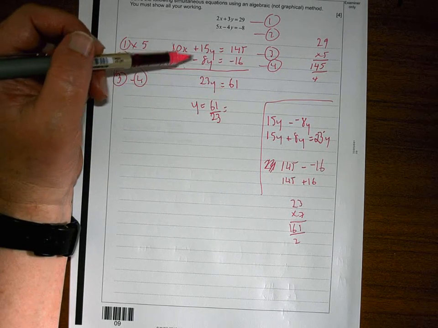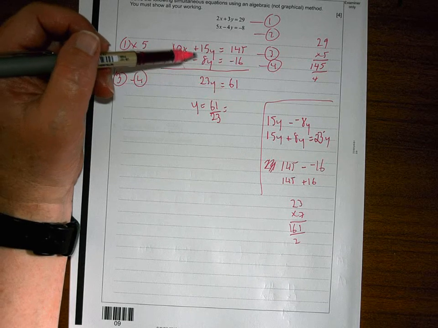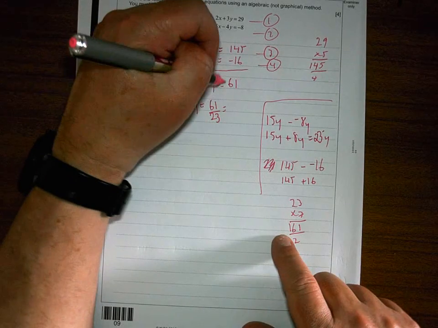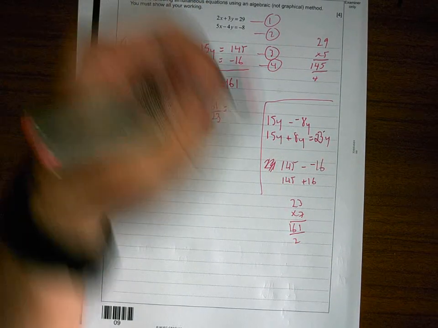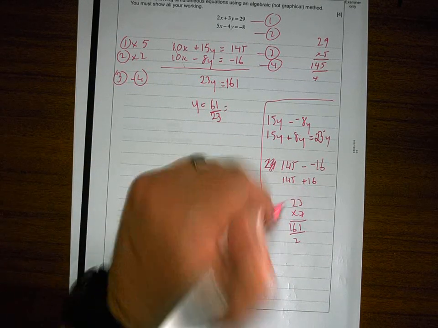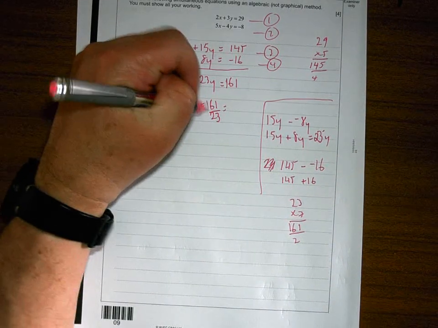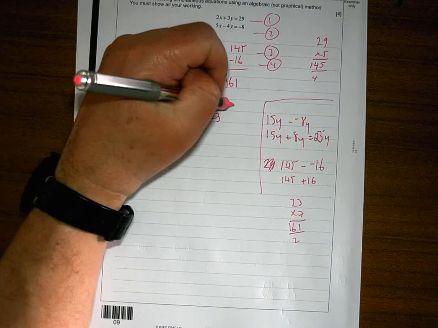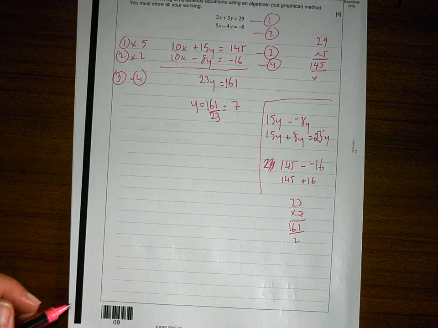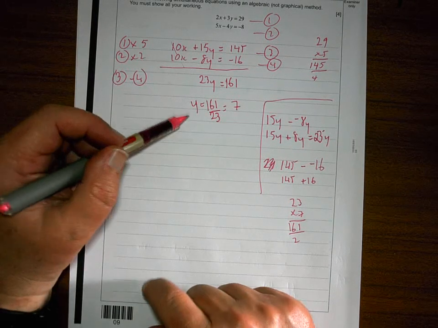So let me just go back through what I did this morning. I can't see my mistake. Oh, it should be 161 there, that's why. Not 61. 145 plus 16 is 161. 161 divided by 23 is 7. So y is 7. So that's the first value, but we need to work out what the x value is as well.